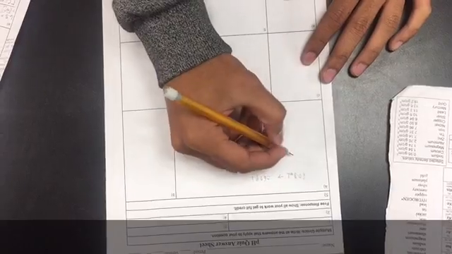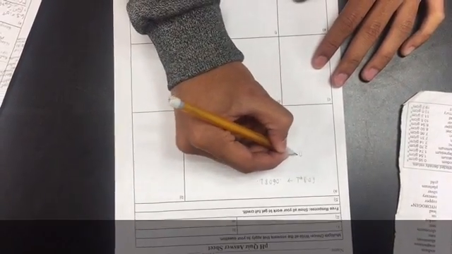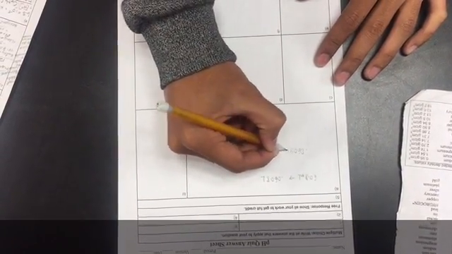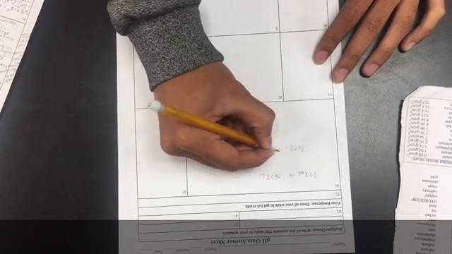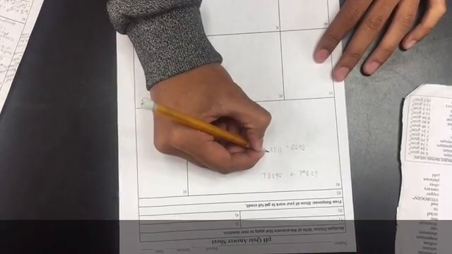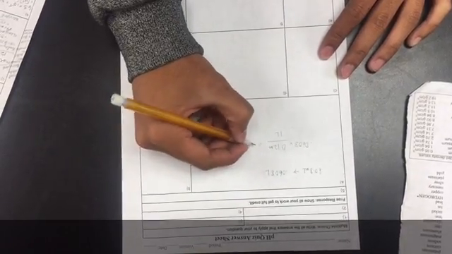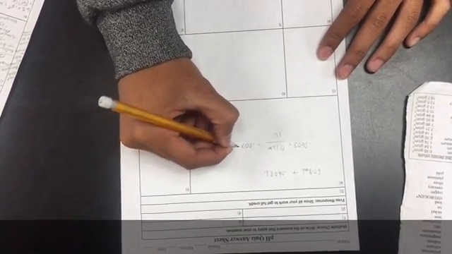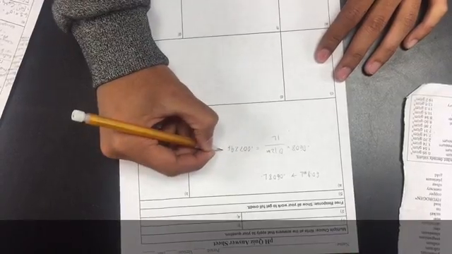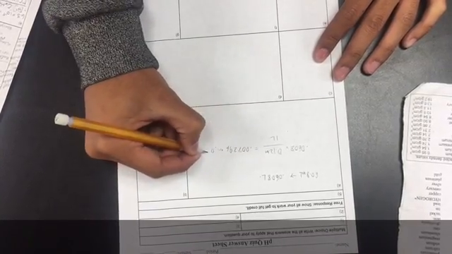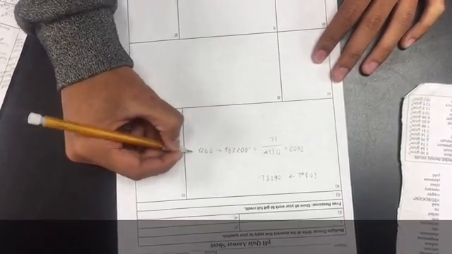Then you multiply by the molarity of the sodium hydroxide, which is 0.12 moles per 1 liter. This would give you 0.007296, or 0.0073 moles of the unknown acid.